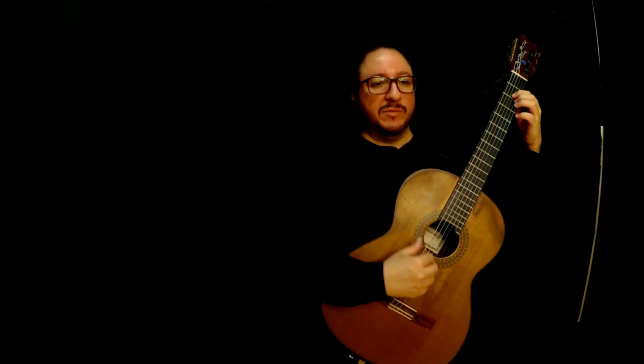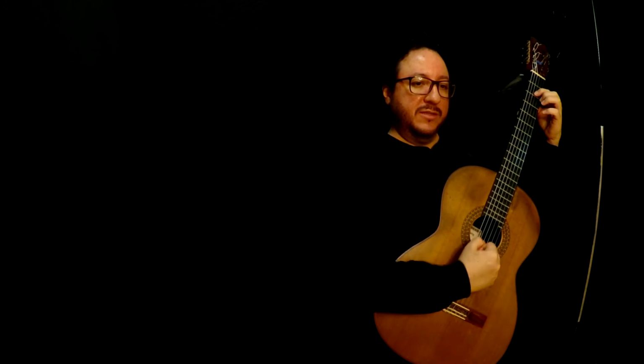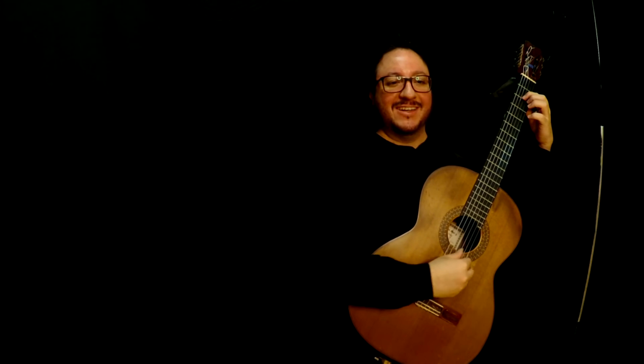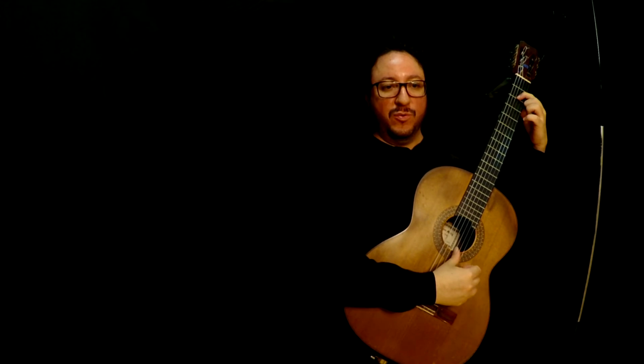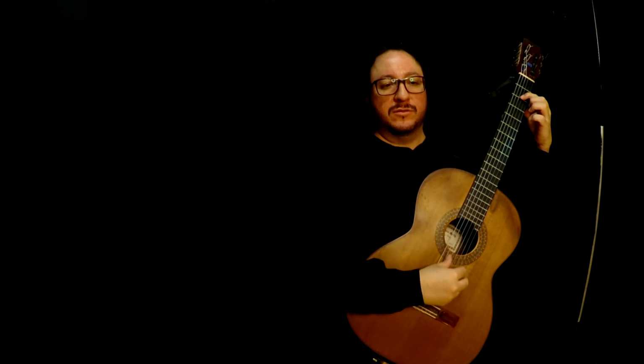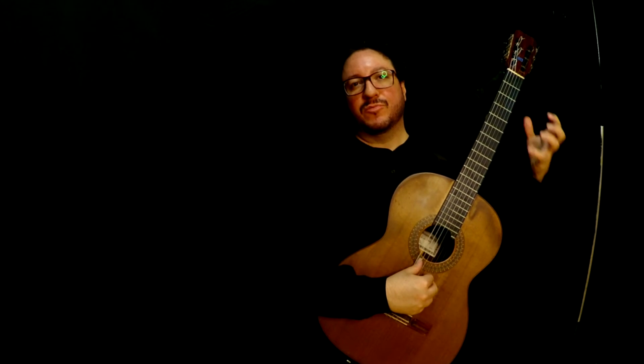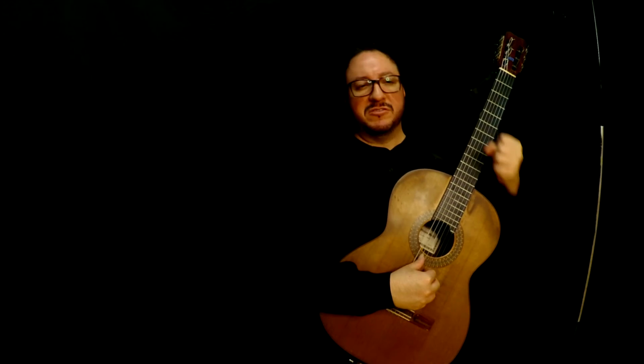So change alignment: unglue your right hand and go with the full hand, and then you have the same color, the same speed, the same attack.